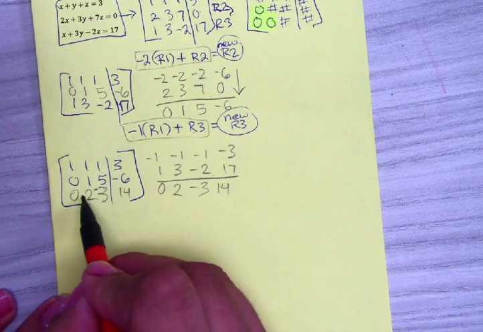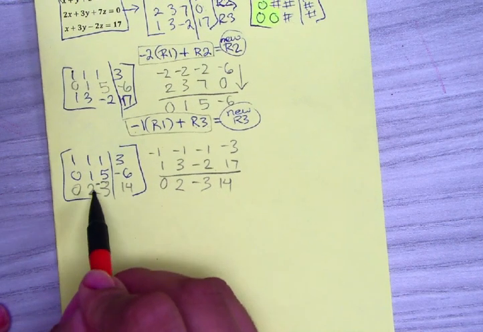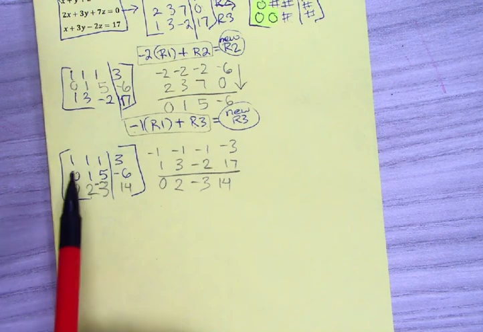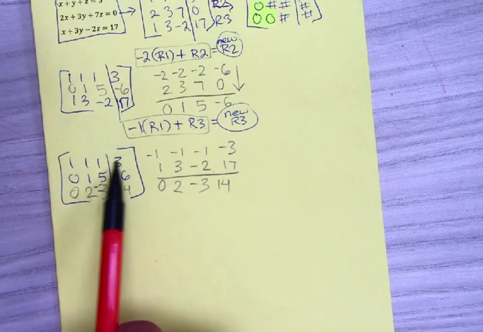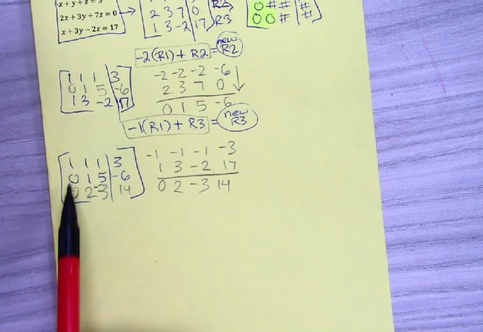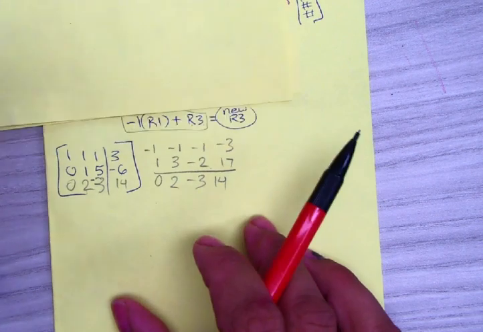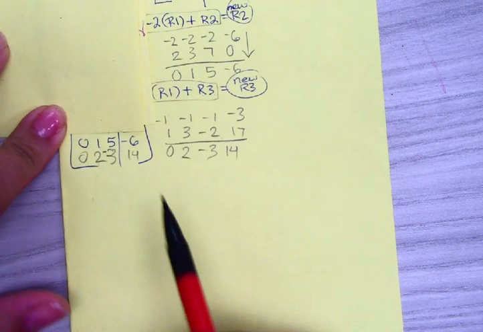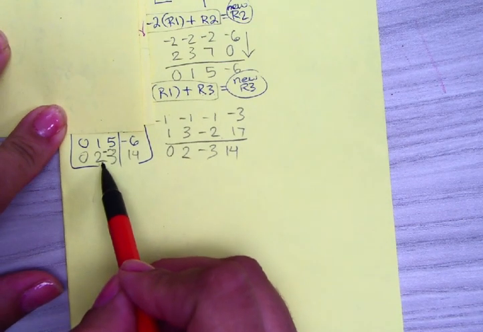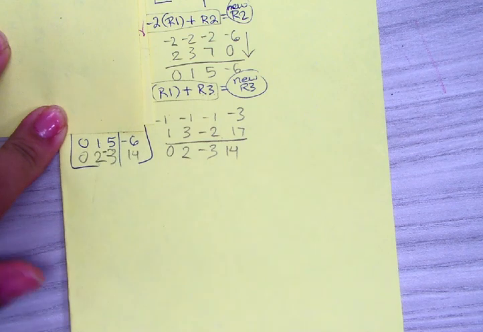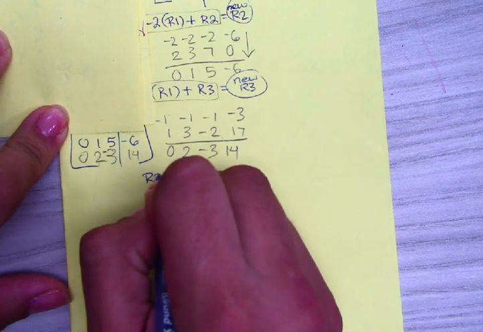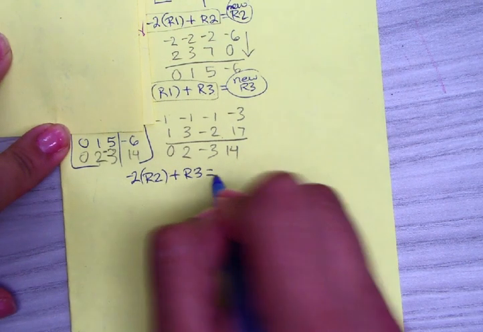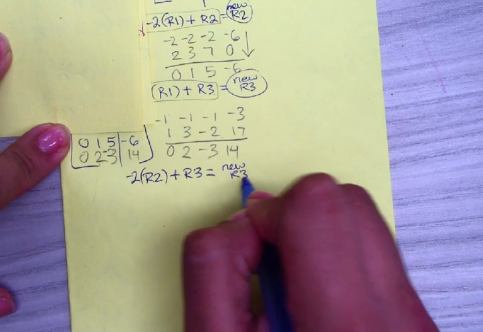Okay, so then now the only 0 that's pending to change is this 2 right here. So in class, I recommended you to now not use the first row, because if you merge the first row with any of these, the zeros are no longer going to be there. So let's just focus on these 2 rows right here. And how can we cancel this 2? So we need a negative 2. So we're going to look at row 2, and we're going to multiply row 2 times negative 2, and we're going to add it to row 3. And that's going to create a new row 3.